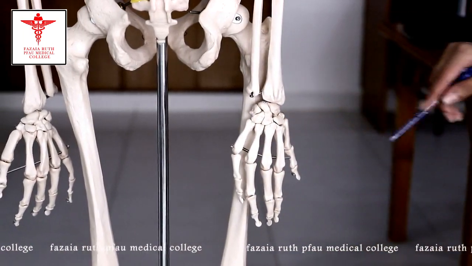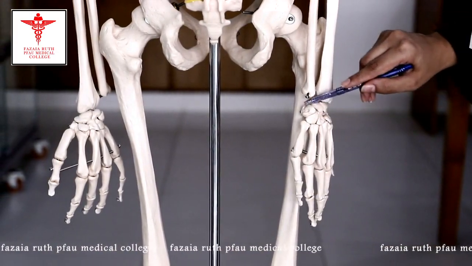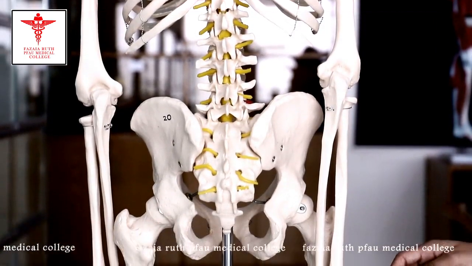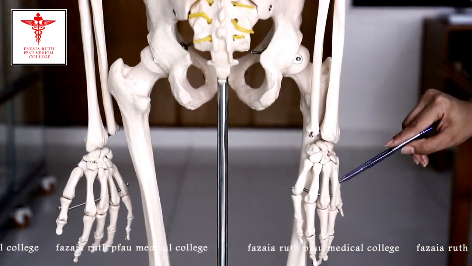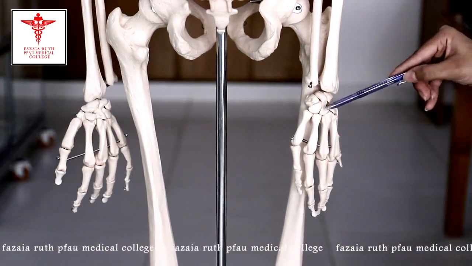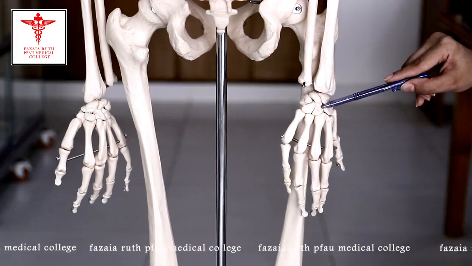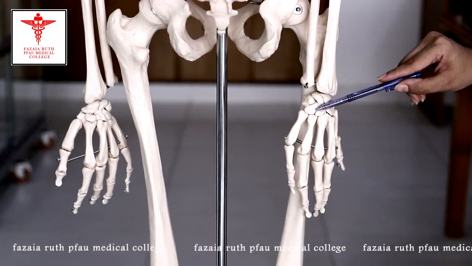The next joint is the carpal joint, which is between the carpal bones, followed by the wrist joint. The carpal joint, as the name indicates, is the joints between the carpal bones. These do not allow a lot of movement in between the bones, but they help in the movements of the hand being abduction, adduction, flexion and extension.